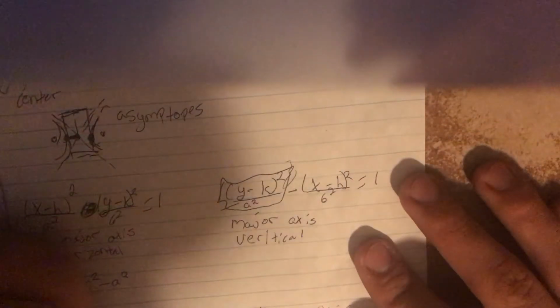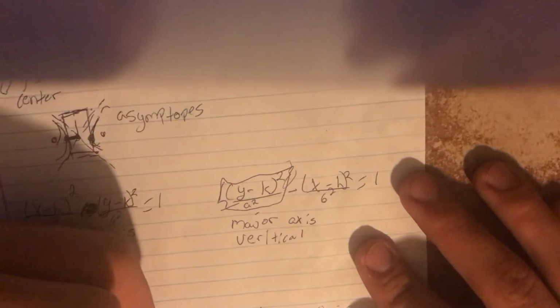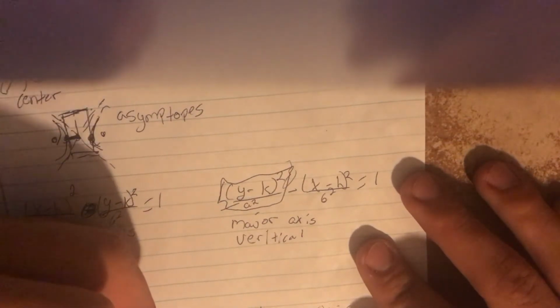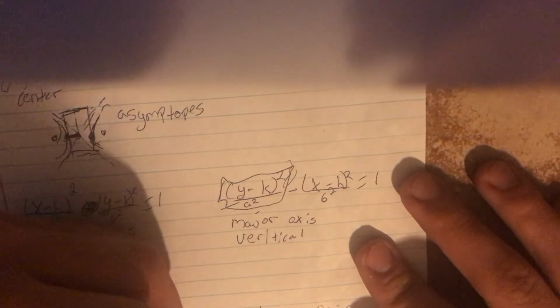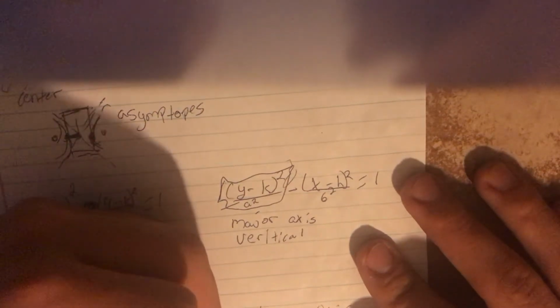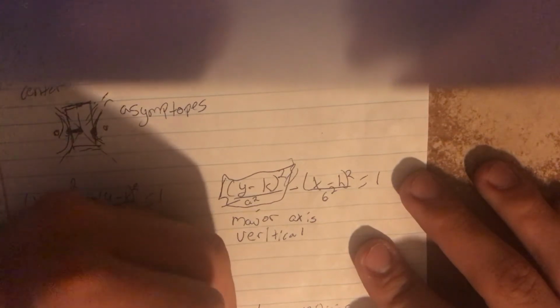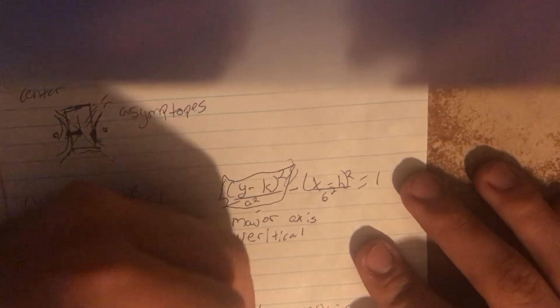When h equals 2, k equals -4, a equals 6, b equals 5, and your center is 2, -4.